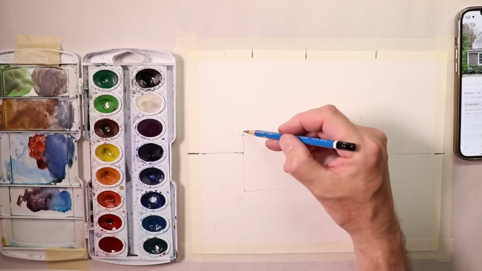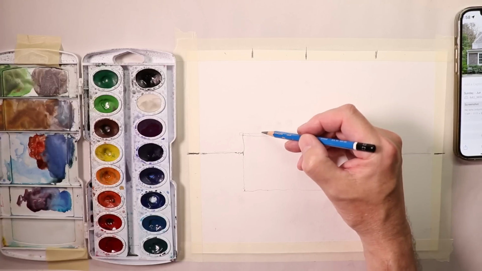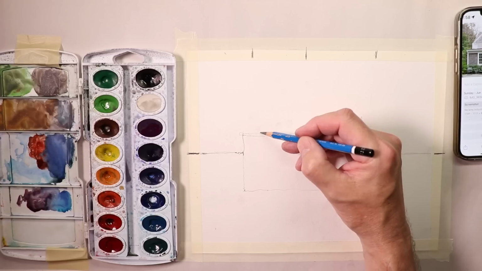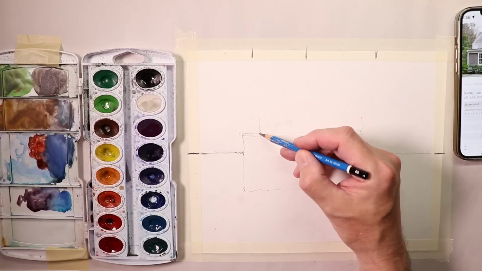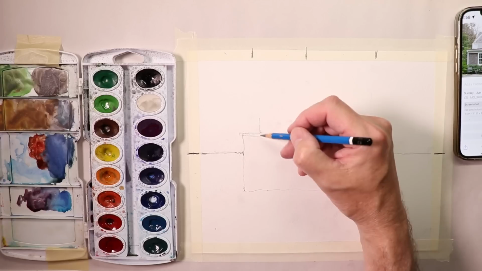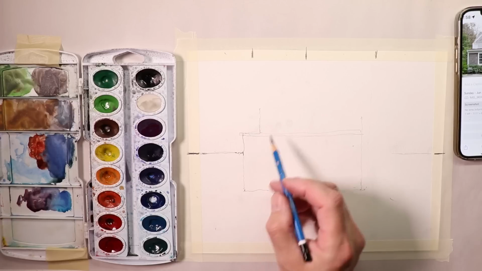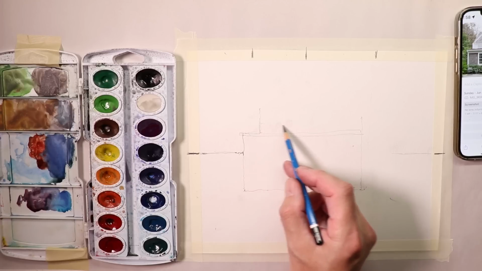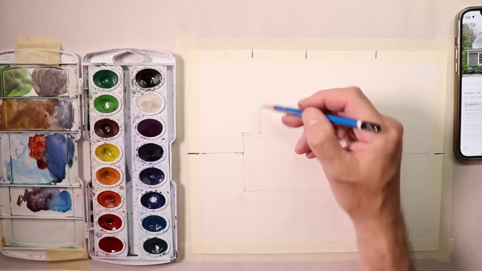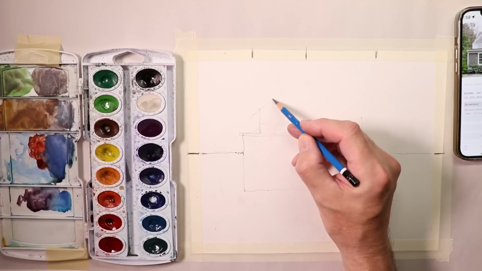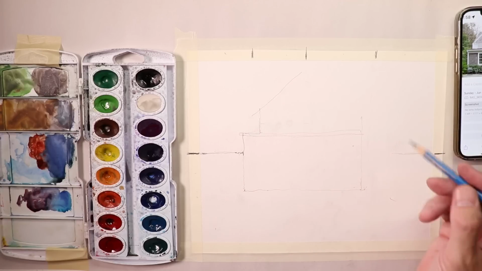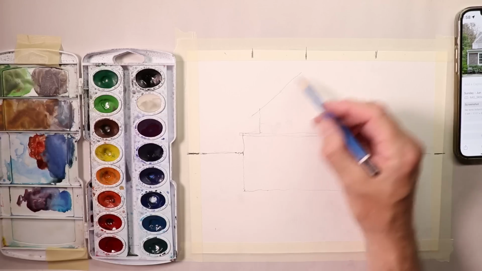Then from there, we step in a little bit. The second floor steps in a little bit because there is a bit of roof over here, and there's a balcony here. So that's all we're doing, is we're just going to step in and we're going to do our triangle.